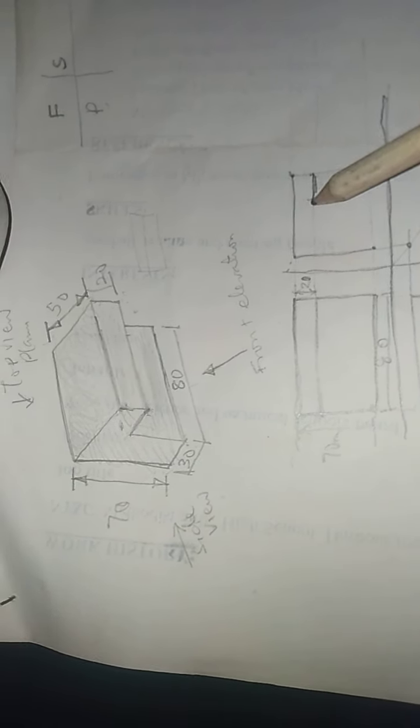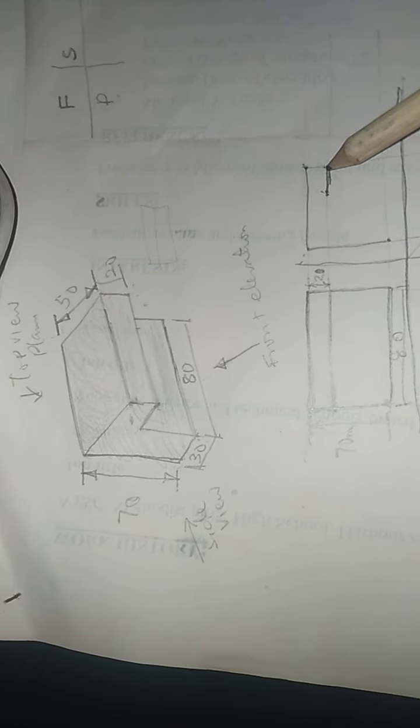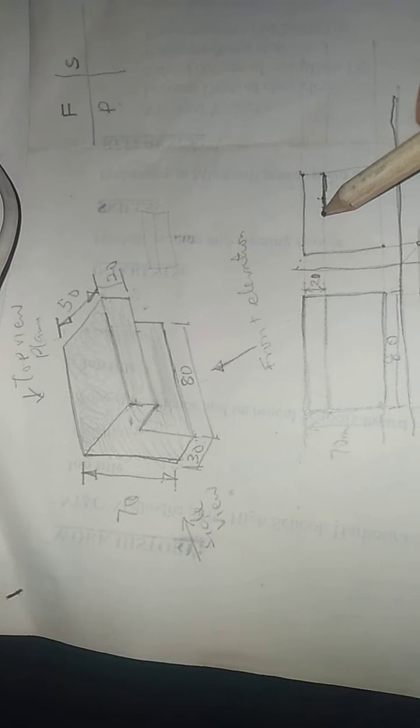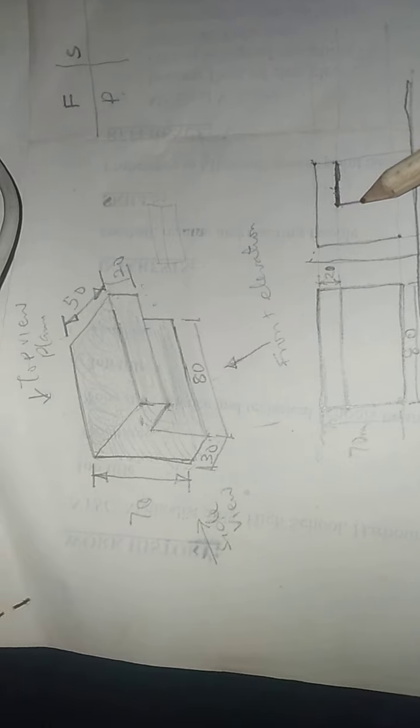So when you measure 20, you need to draw this line down. So you're going to draw this line down. So for example, you have 20 from here to here. So this line is coming down, so you need to draw it down. Good.